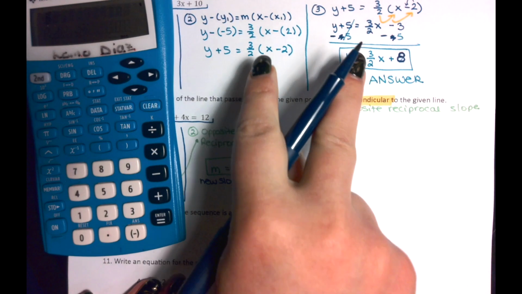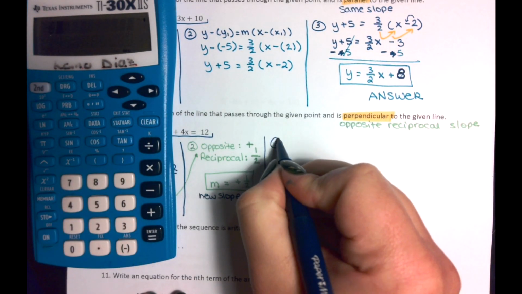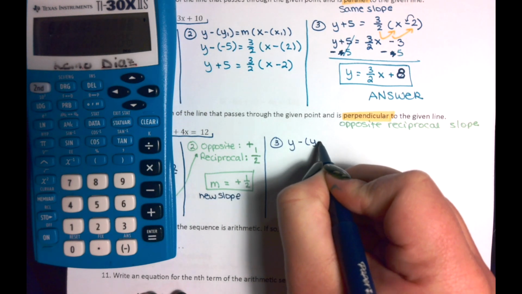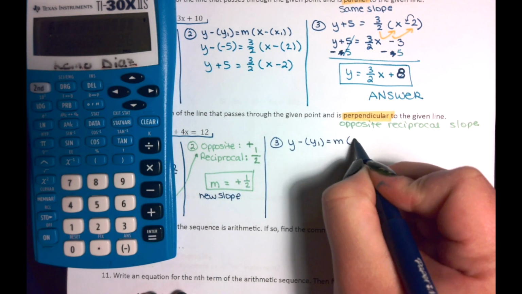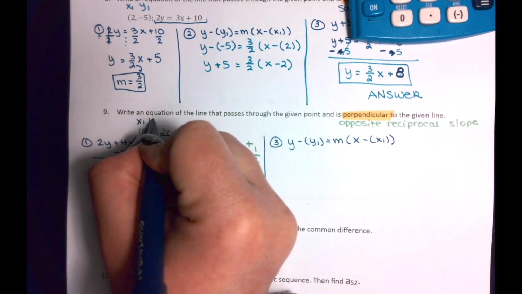Then we continue just like we did in our previous example. We're going to write out our y equals, just kidding. We're going to do y minus y1 equals m times x minus x1. Plug in our points. Here's x1, y1.